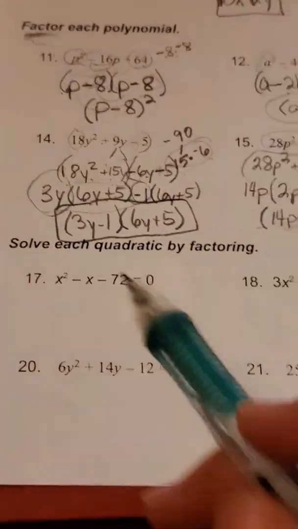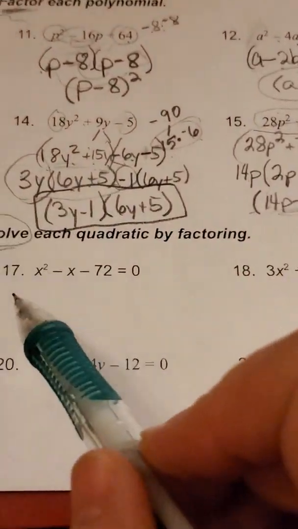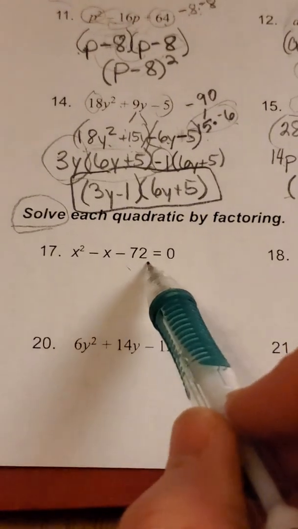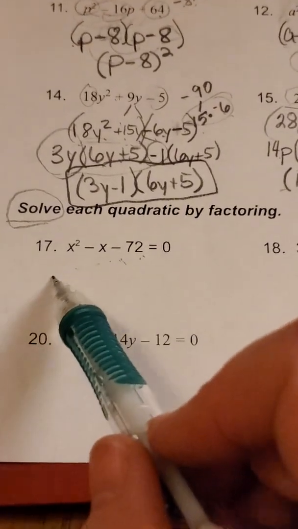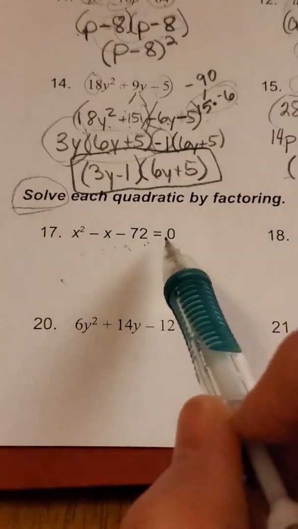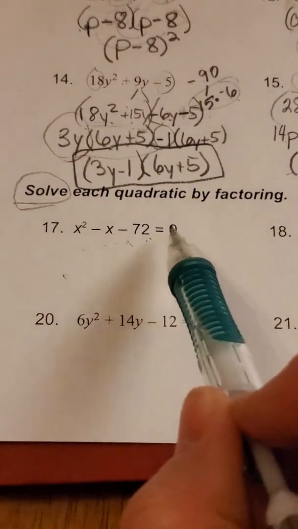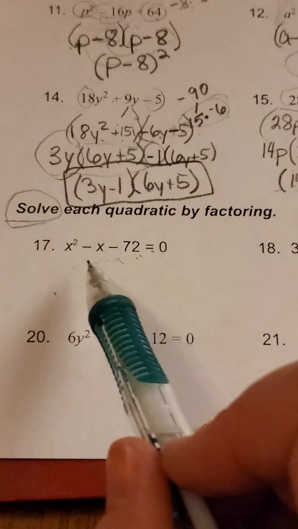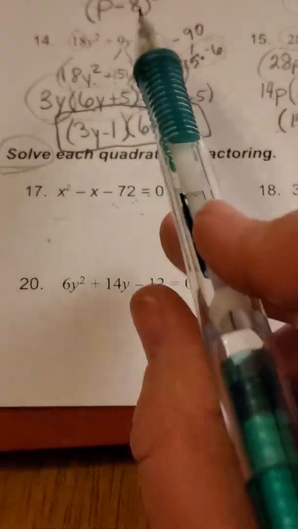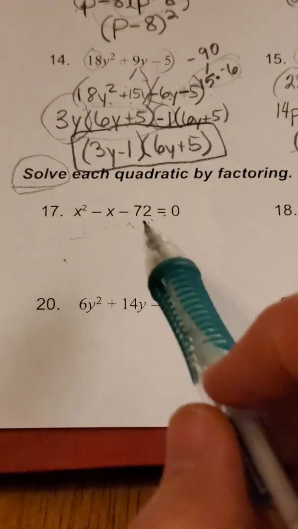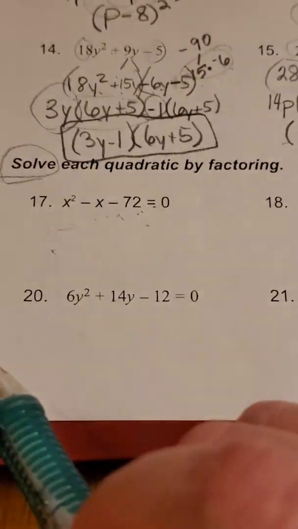All right, these they want you to solve, meaning they want you to actually find out what the values of x have to be. In order to do that, you break it down into its factors and then set each factor equal to 0, because it's saying that this quadratic is equal to 0. Meaning, if I can break it down into the factors like I did up here, and I set each one of the factors equal to 0, I can find out what x has to be.